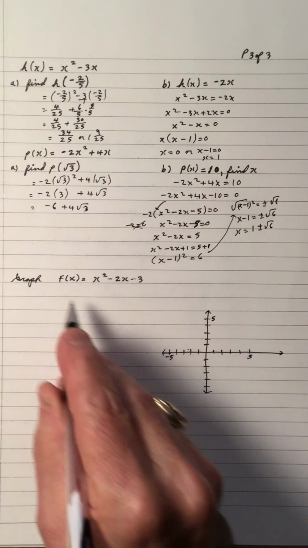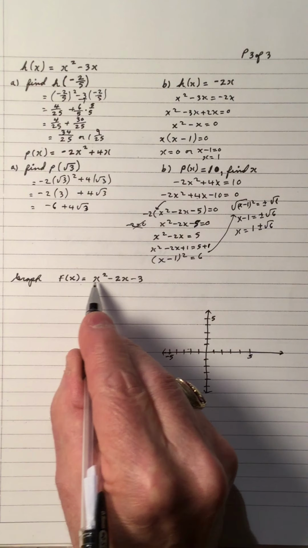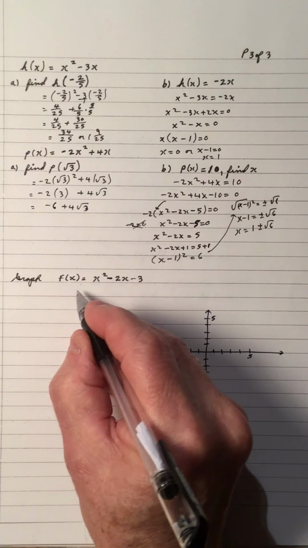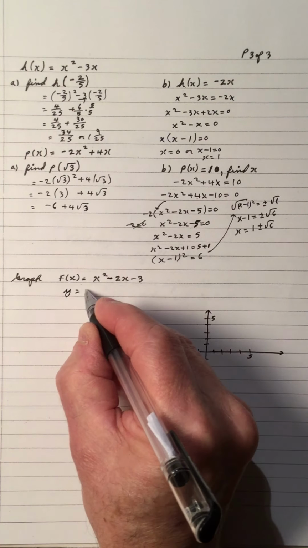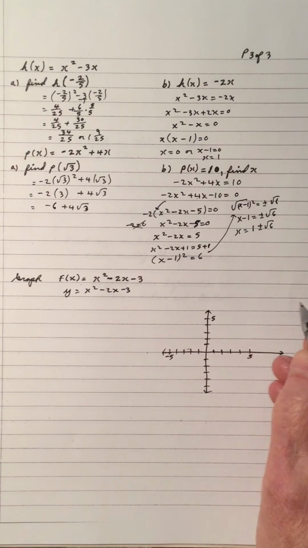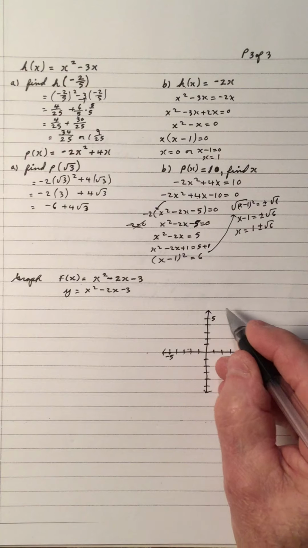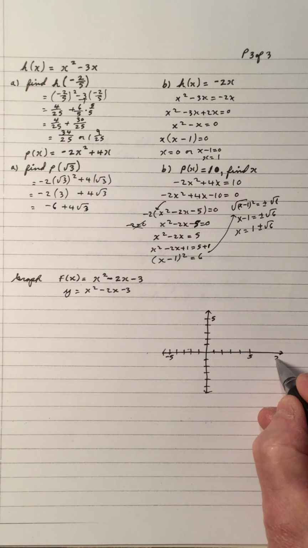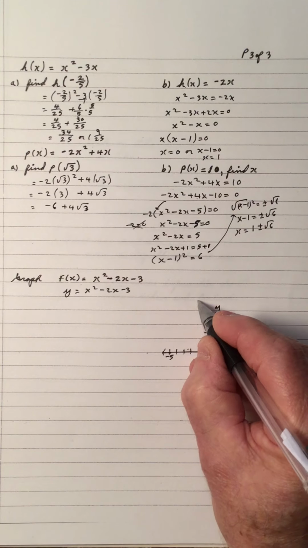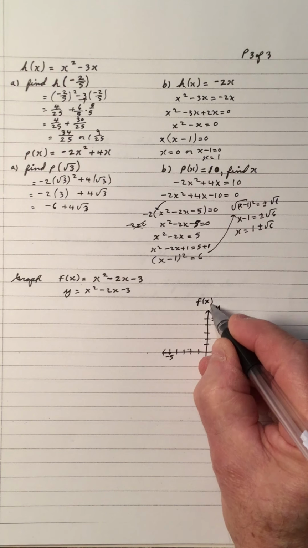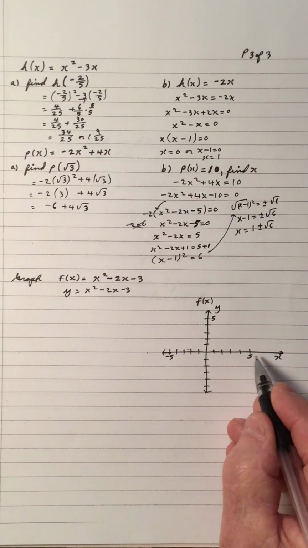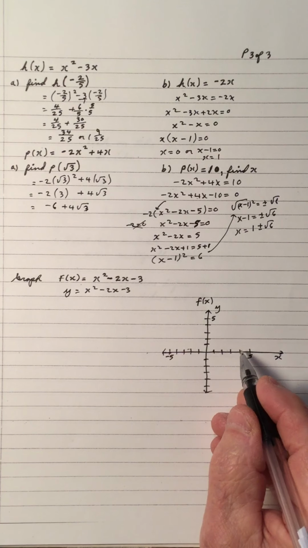And another one, graph: this is f of x equals x squared minus 2x minus 3. Now remember, the f of x, you could treat it as a y. So, in our table of values, we could call this one x, and we can call this one y. Or we can call that one x, and we can call this one f of x. It makes no difference. The f of x is your y. So there's your graph. I already had it drawn.